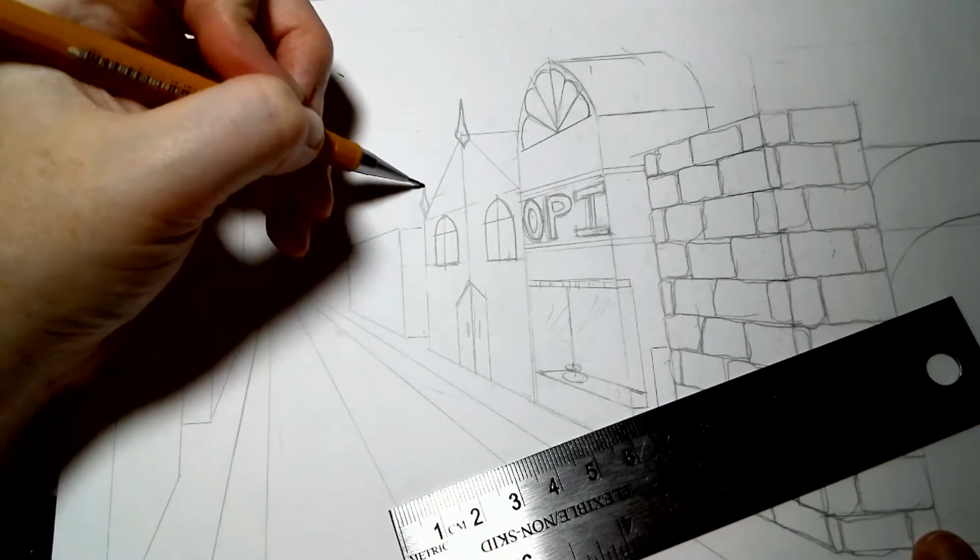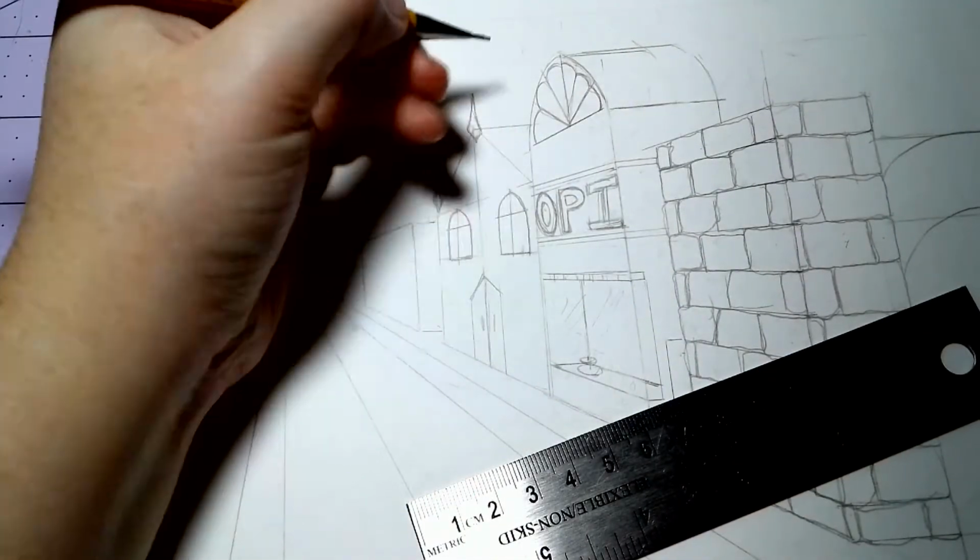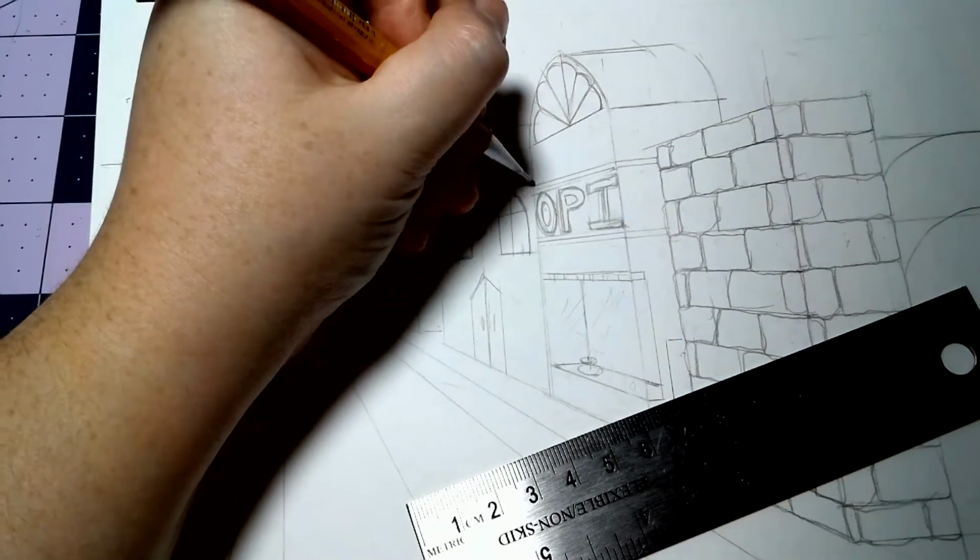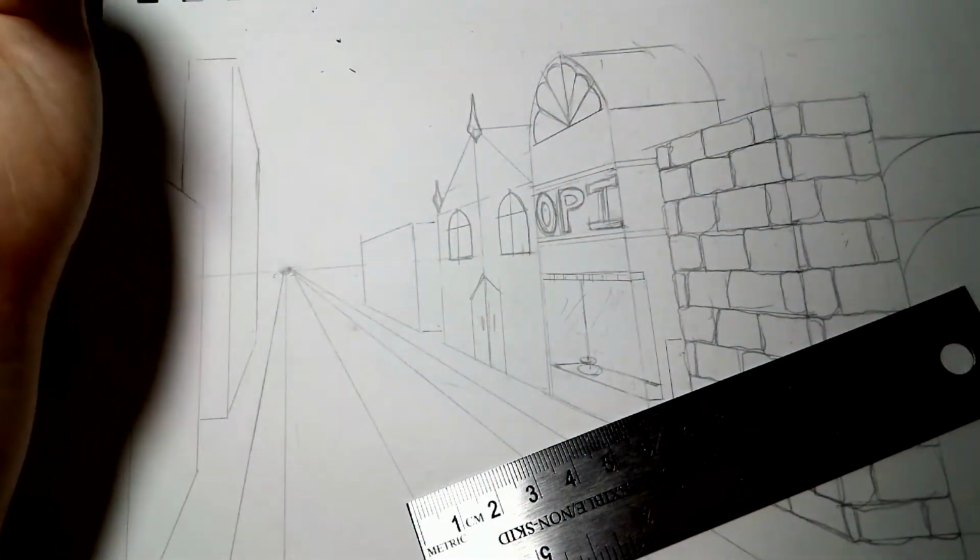This is something that we already saw when we were talking about how to do doors, so it shouldn't be all that unfamiliar to do correctly.